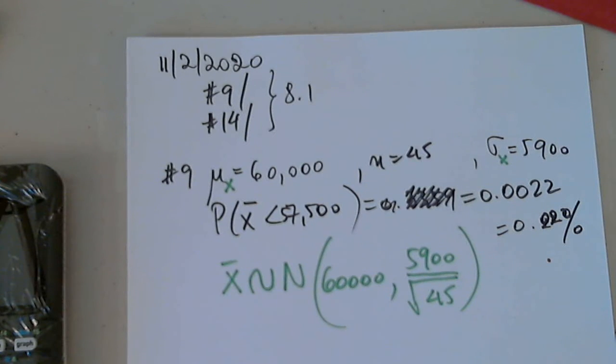So this is unusual. Only 0.22% of samples of 45 specialists will have a mean salary less than blah, blah, blah. This is an unusual event. Yes, it is. It's less than 1%. It's the same with the lottery. Very, very low percentage. Unusual. Okay, sorry about that.